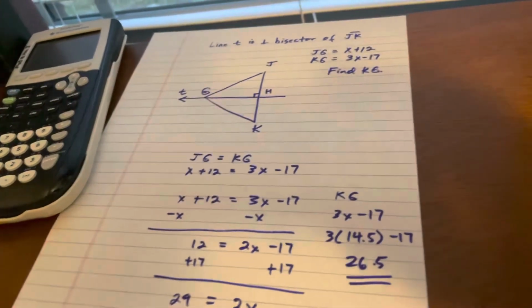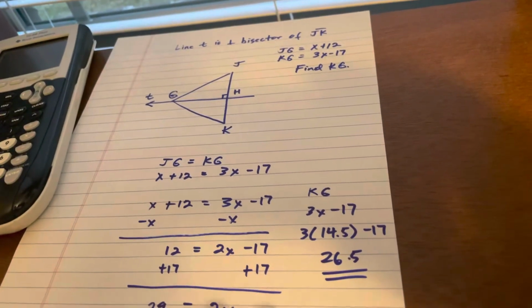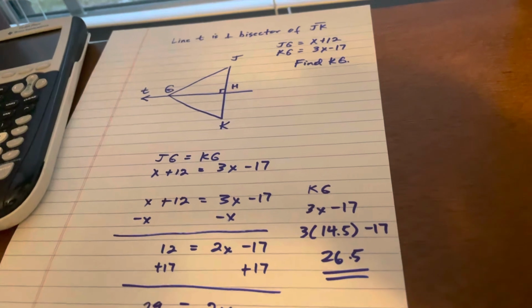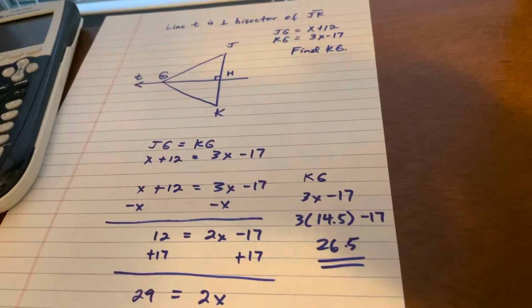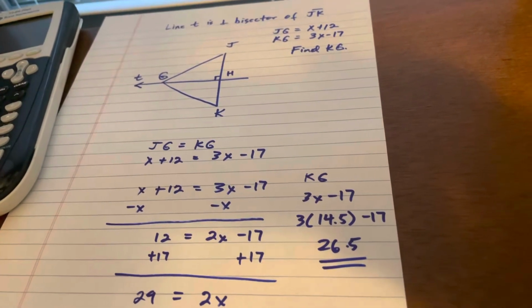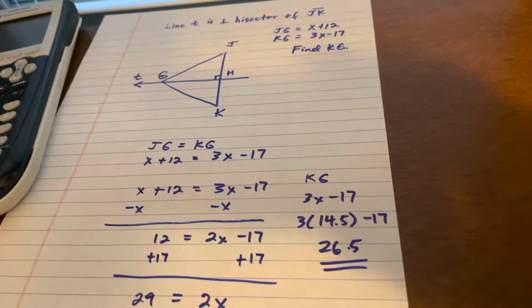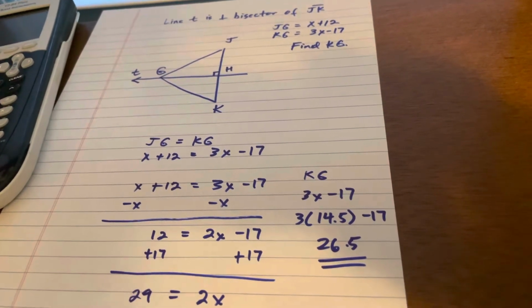So I'm going to come over here and write KG is 3x minus 17 and substitute in that 14.5. 3 times 14.5 minus 17 is 26.5. That is the measure of KG.